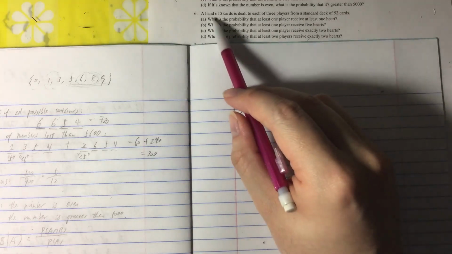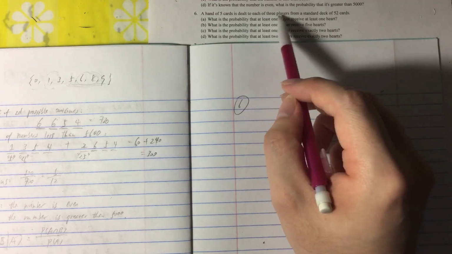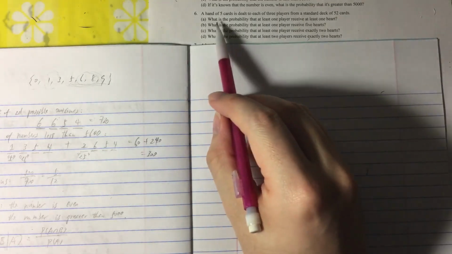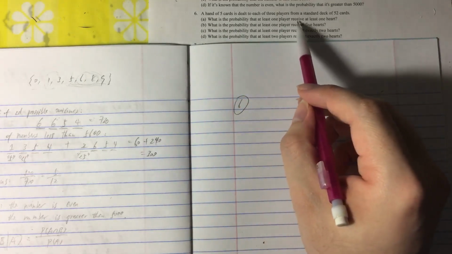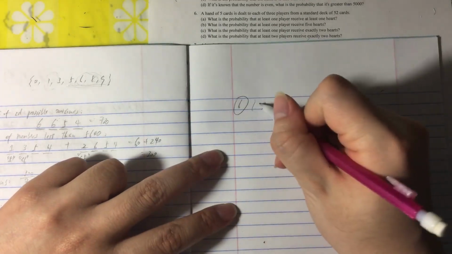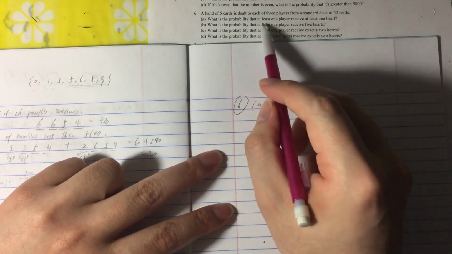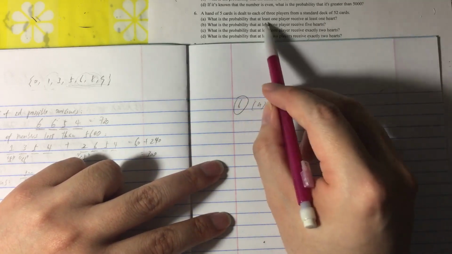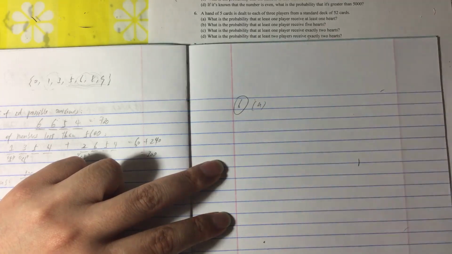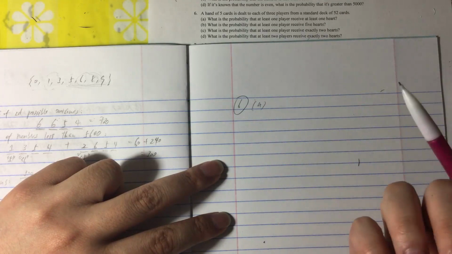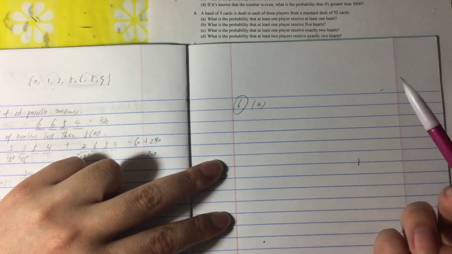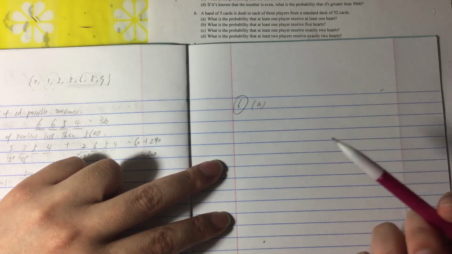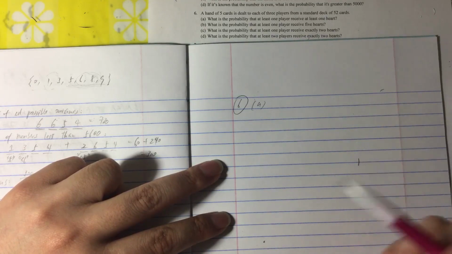Number 6. A hand of 5 cards is dealt to each of 3 players from a standard deck of 52 cards. Part A. What's the probability that at least one player receives at least 1 heart? If we try to solve this problem directly, it could be one player receives 1 heart, one player receives 3 hearts, or 2 players each receive 2 hearts, or 3 players each receive 3 hearts. It may be too many cases, too complicated. Think of the complement.